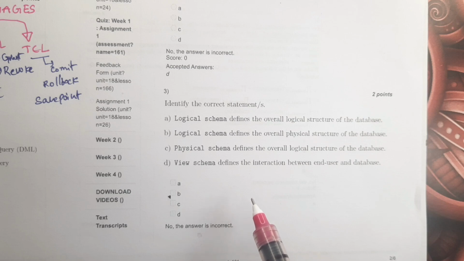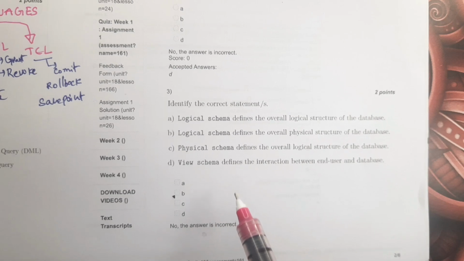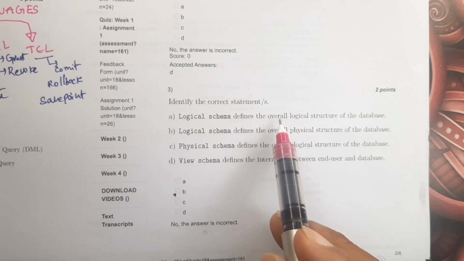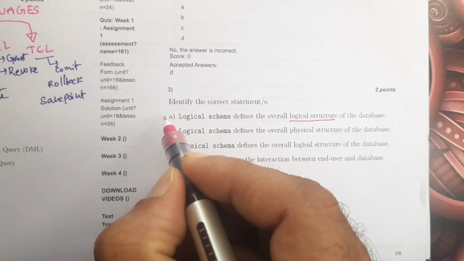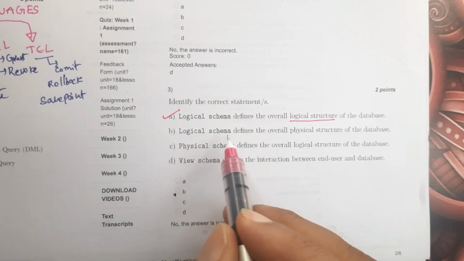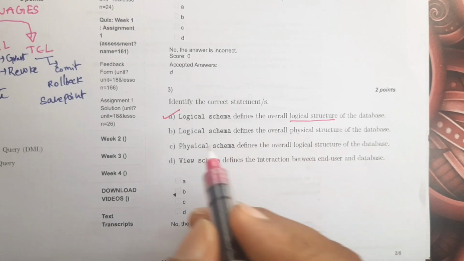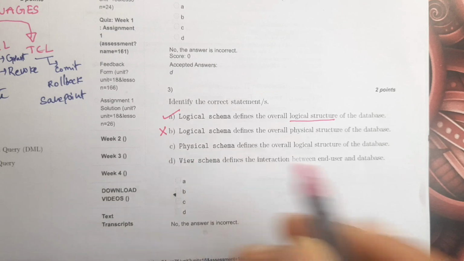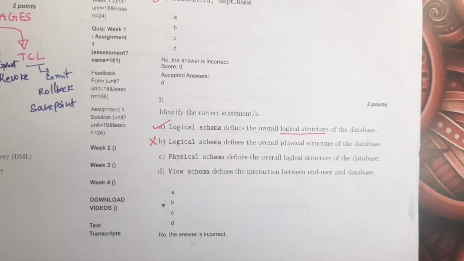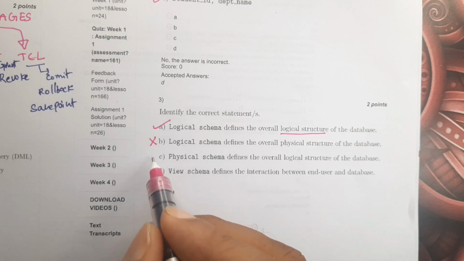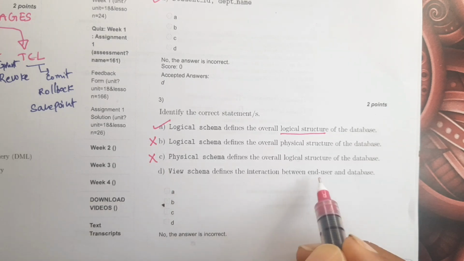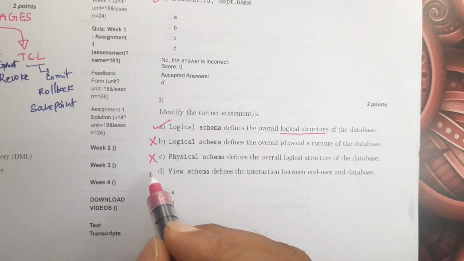So now the important point, there are 3 schemas: physical schema, logical schema and view schema. Logical schema defines overall logical structure. Yes, this option is correct. Logical schema defines physical structure? No. And physical schema defines overall logical structure of database? No. View schema defines end user database.